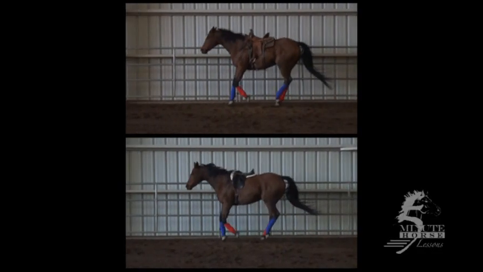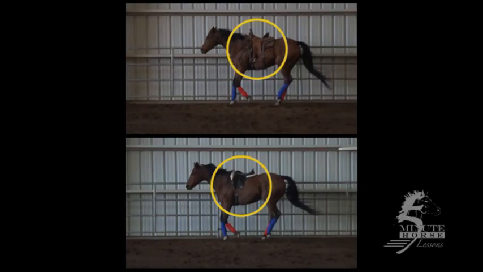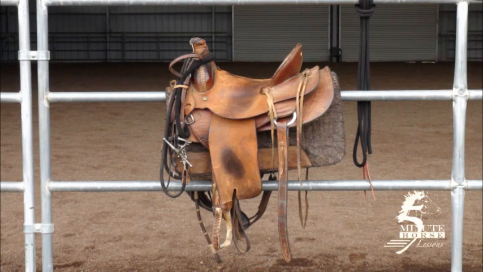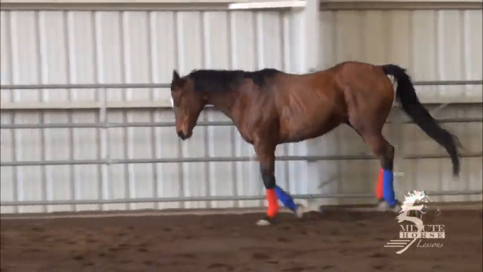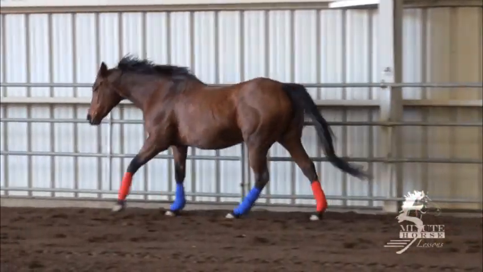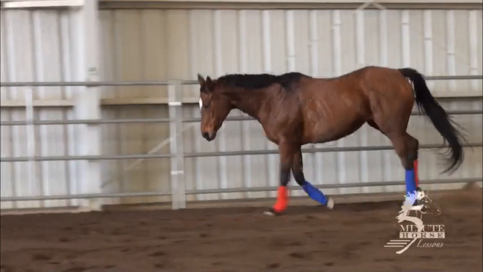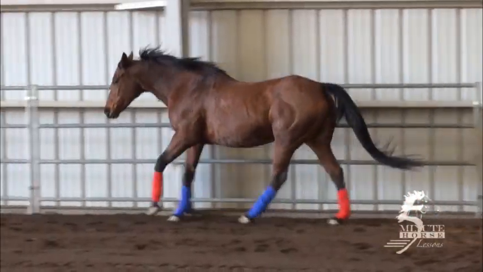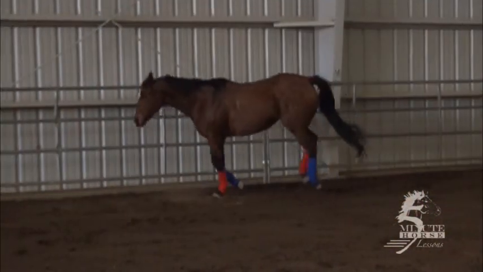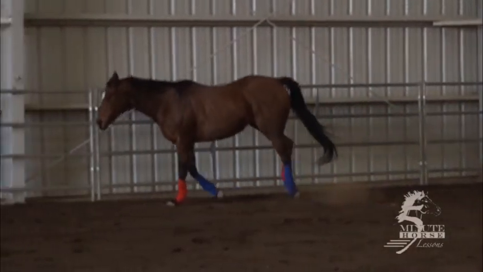If we freeze frame these, you can see the exact difference between the lope and the canter, and that is the saddle in which you ride. This means if you ride one of these, then this is a lope. And if you ride one of these, then this is a canter. And that is the difference between the lope and the canter with 5-minute horse lessons.